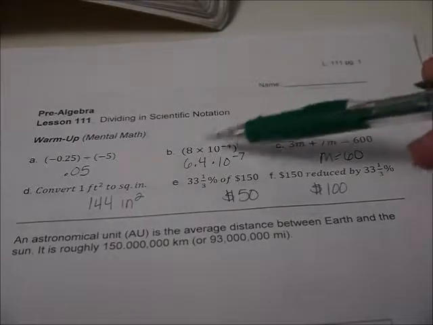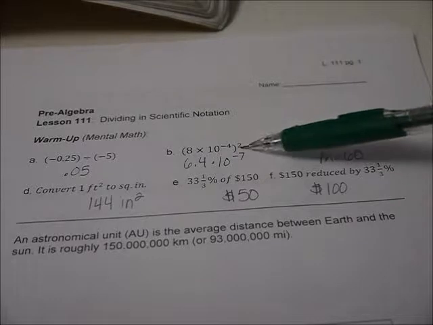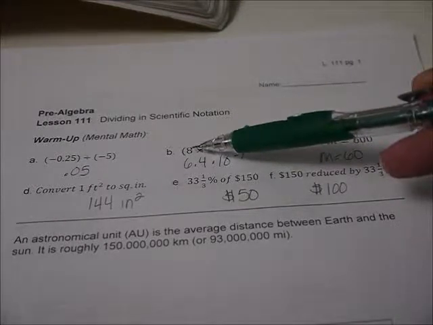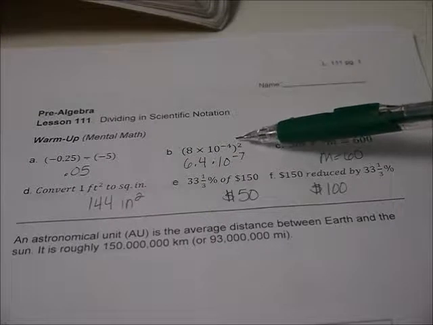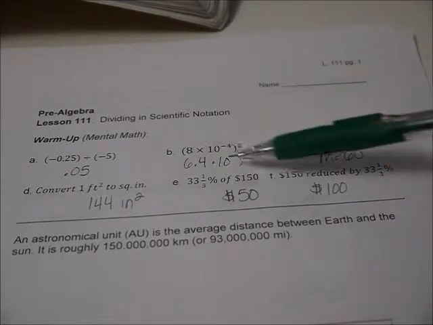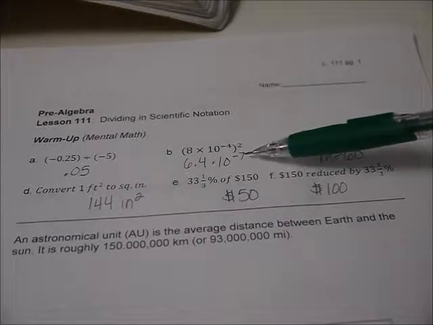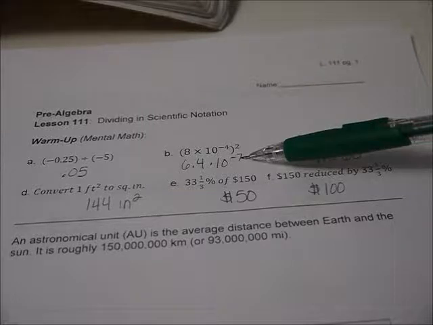All right, this one we do 8 squared, which is 64, but we want 6.4 in our final answer. And -4 plus -4 is -8, but when we move over that 1 decimal point, we end up adding an exponent, which is -7.